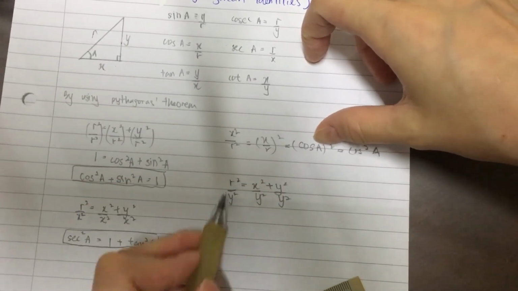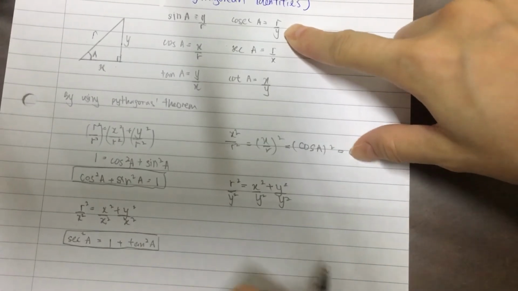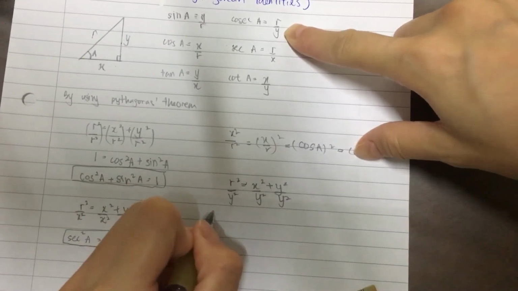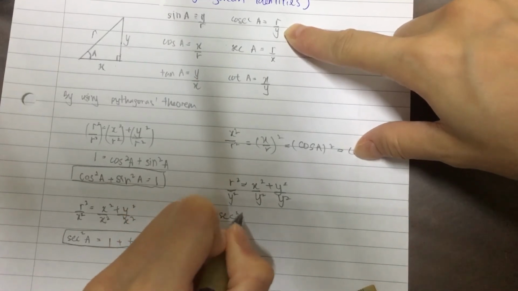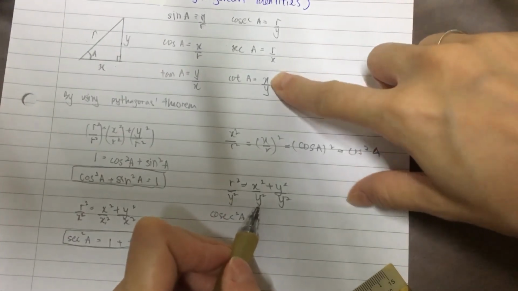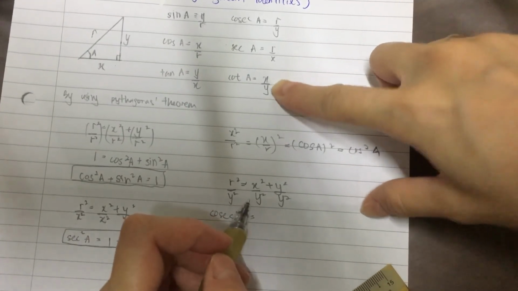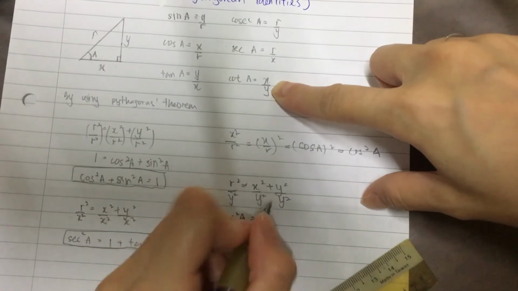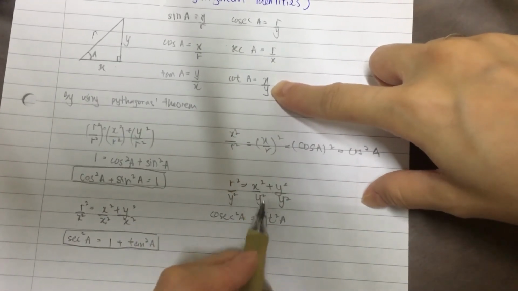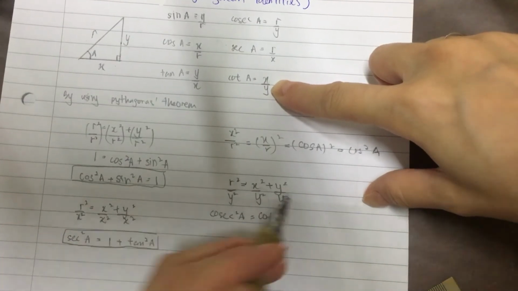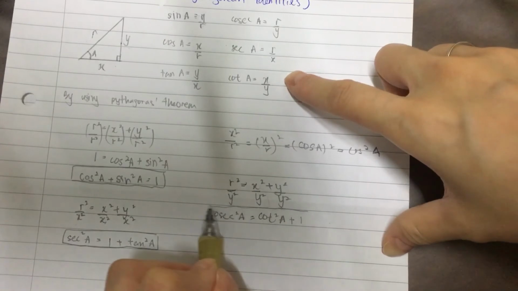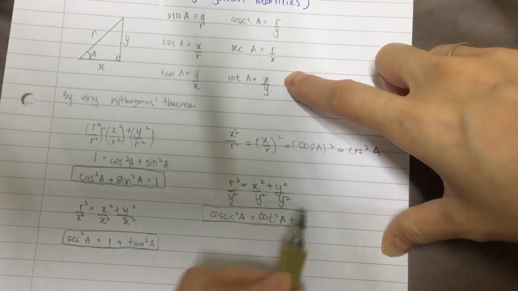So r per y is cosec A, and r squared divided by y squared will be equal to cosec square A. Then x squared per y squared will be x per y squared, which is cotangent A squared, so cotangent square A. And y squared per y squared is 1. So this one is your third basic identity.